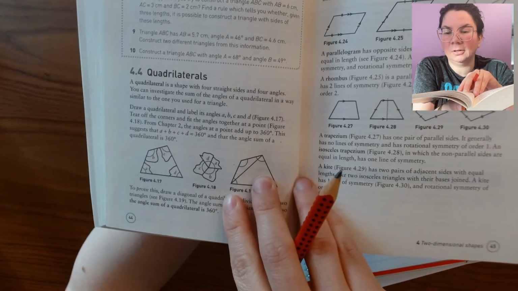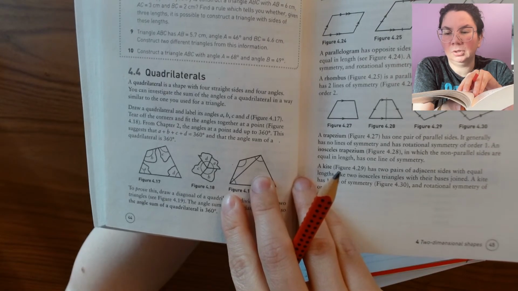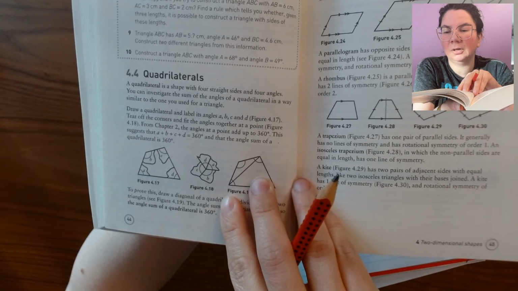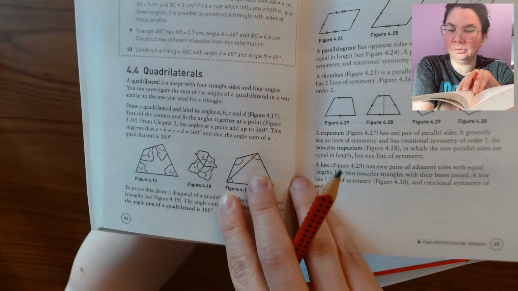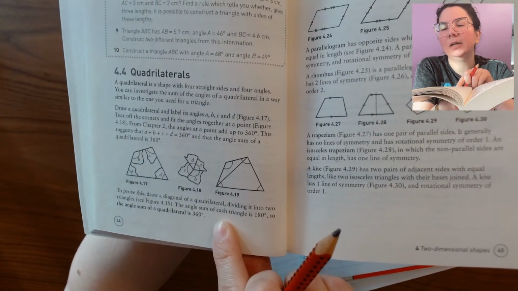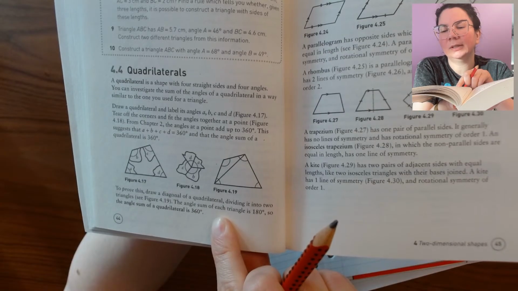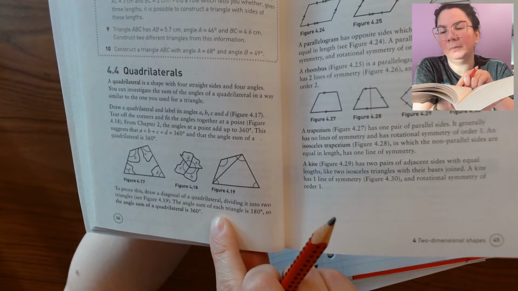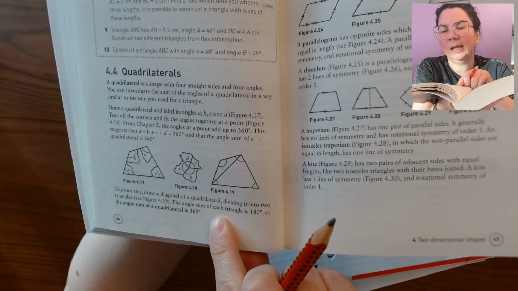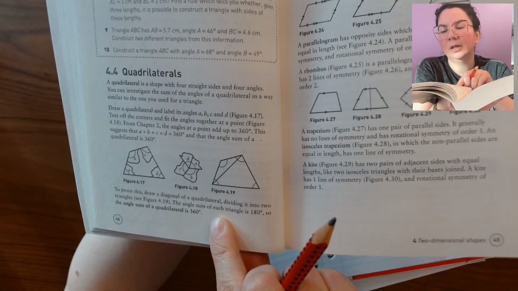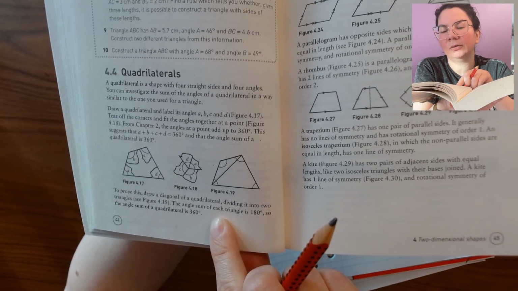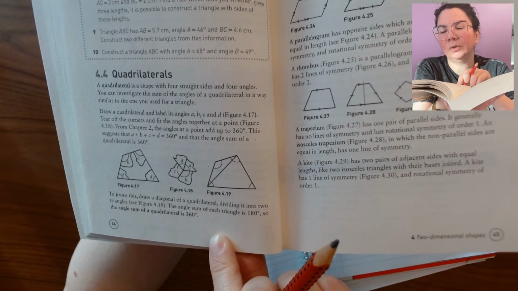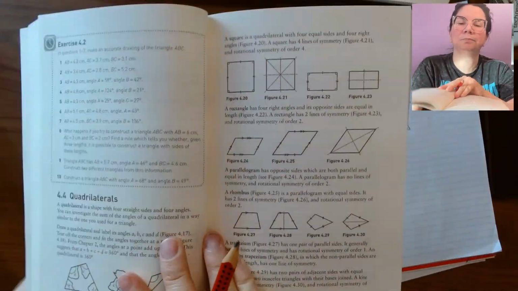Quadrilaterals. A quadrilateral is a shape with 4 straight sides and 4 angles. You can investigate the sum of the angles of a quadrilateral in a way similar to one used for triangles. Draw a quadrilateral and label its angles A, B, C, and D. Tear off the corners and fit the angles together at a point. From chapter 2, the angles at a point add up to 360. This suggests that A plus B plus C plus D is 360 and that the angle sum of a quadrilateral is 360. To prove this, draw a diagonal of a quadrilateral, dividing it into 2 triangles. The angle sum of each triangle is 180, so the angle sum of the quadrilateral is 360.